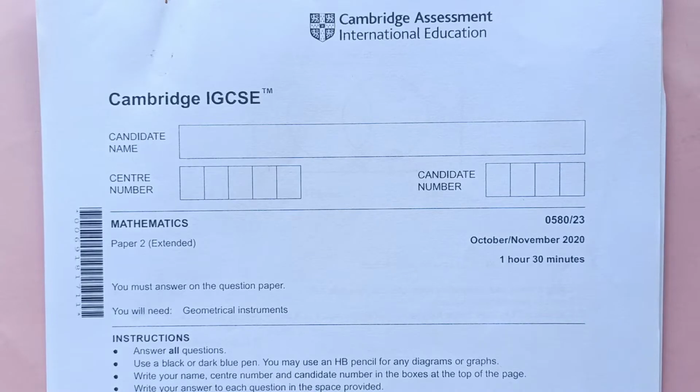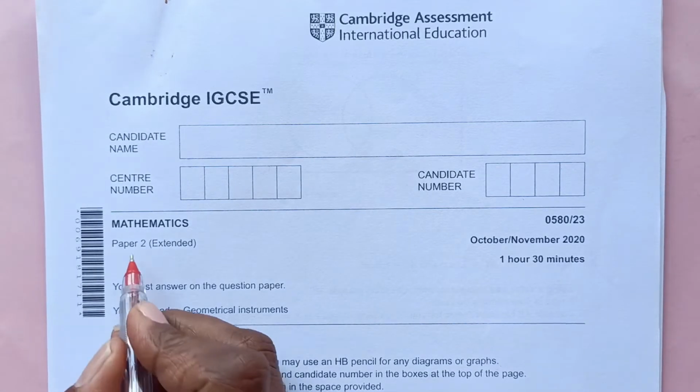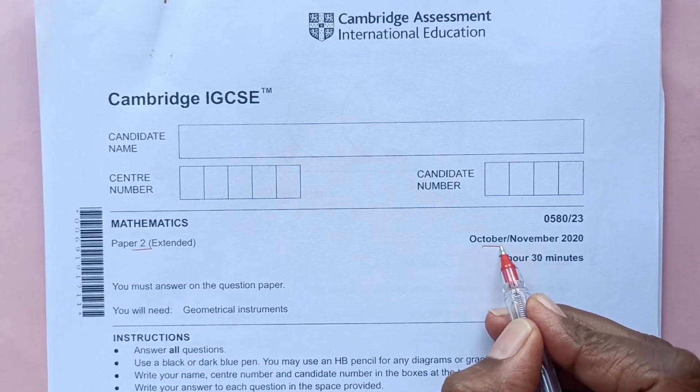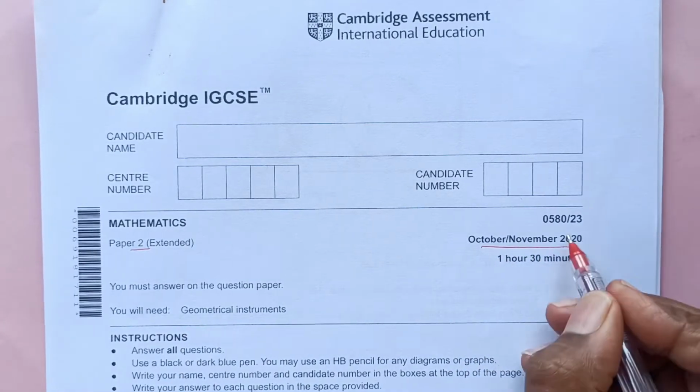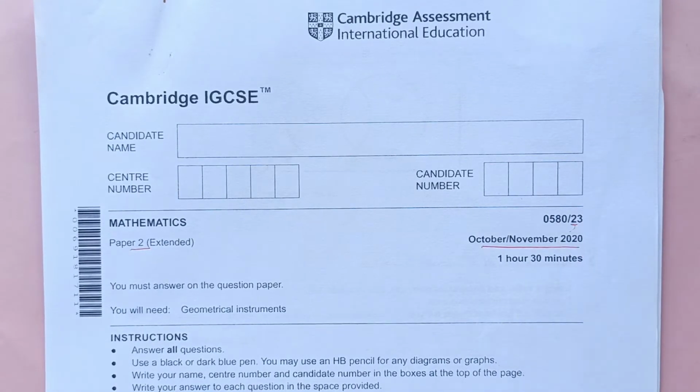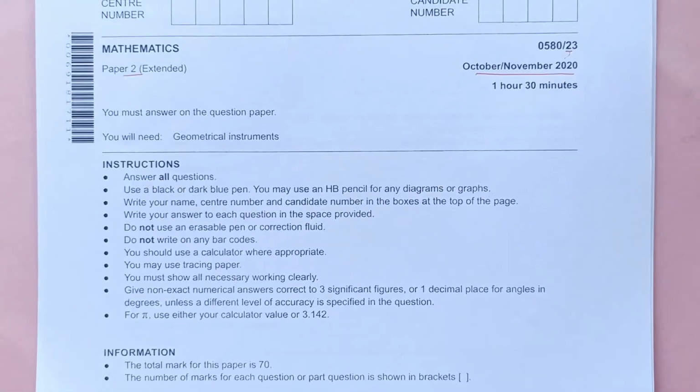Today we are going through Cambridge IGCSE Mathematics Paper 2. This is the paper from October-November 2020. Component is 2-3, right? So here are the instructions.